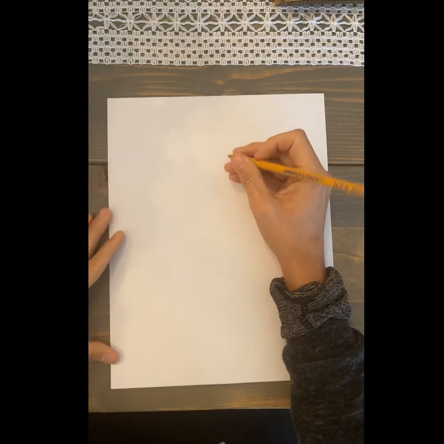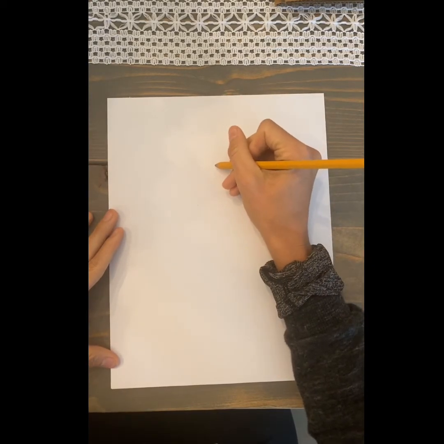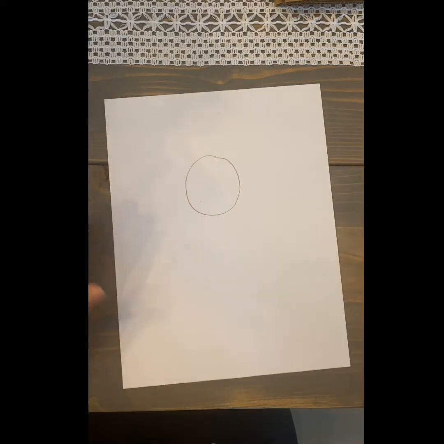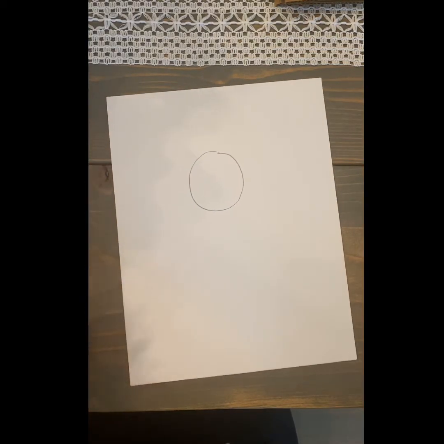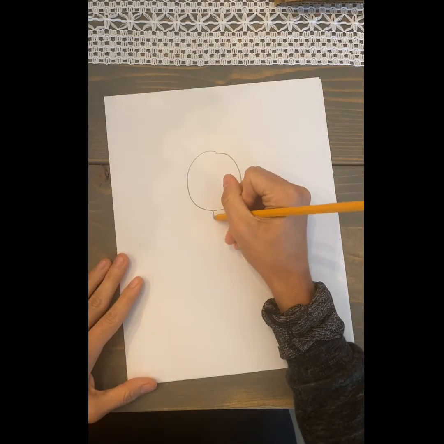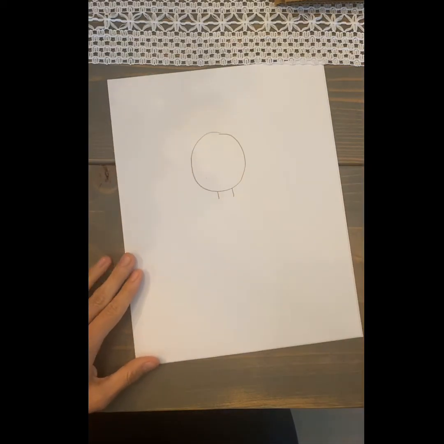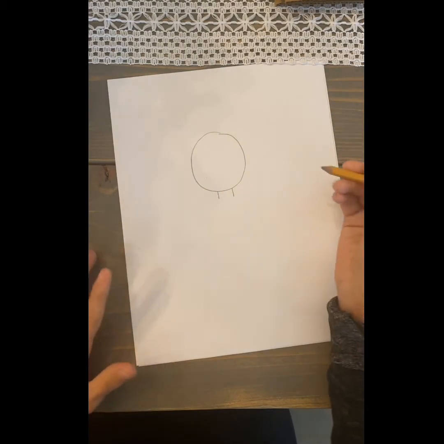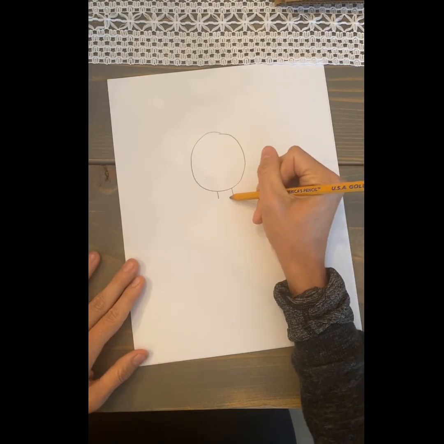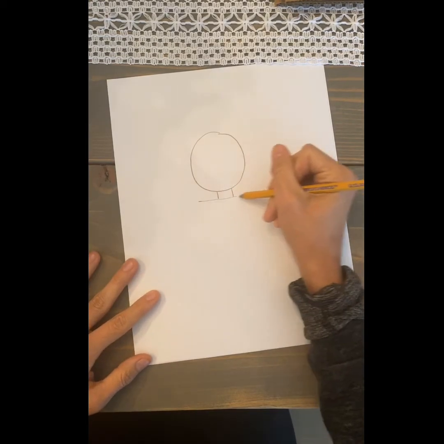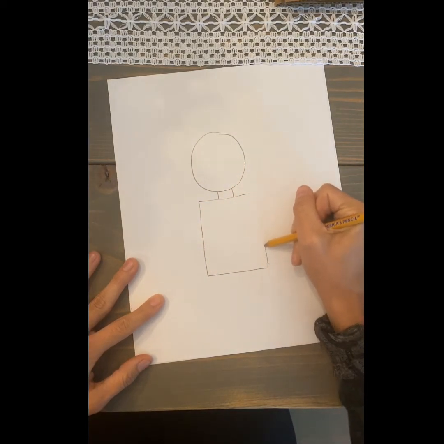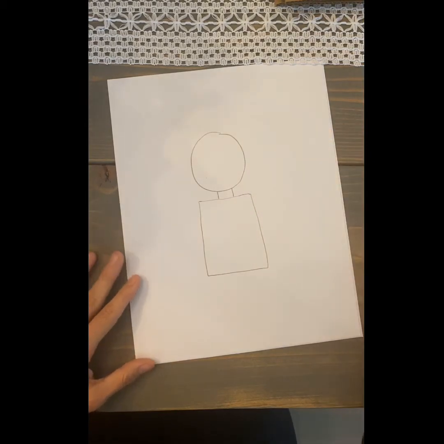So I am gonna draw what I like to call a shaped person. And I'm gonna start with some shapes that we probably already know, okay? So first I'm gonna start with a circle. Okay, so we could probably guess what part of the body that's going to be. And then I like to put two little lines coming down of my circle, and that's going to be for our neck. And my shaped person is going to be a rectangle. So I'm going to start right underneath my two lines, and I'm going to make like a rectangle or a square for my body. Okay?